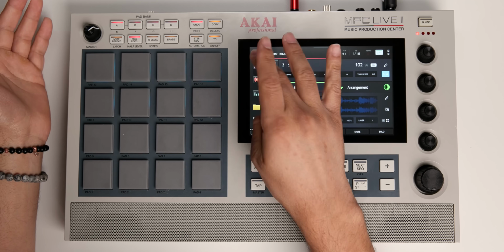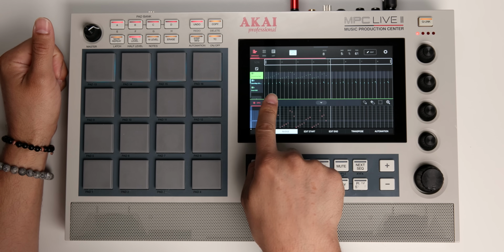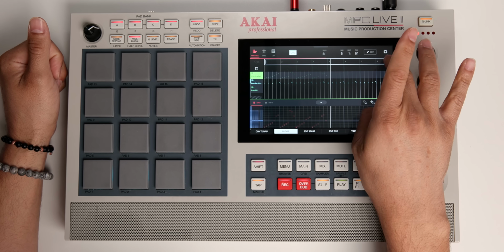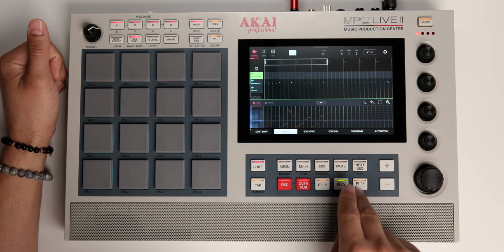All right, now I can go into this arranger and I will see I sequenced 4 bars, and I could just loop these 4 bars right here.